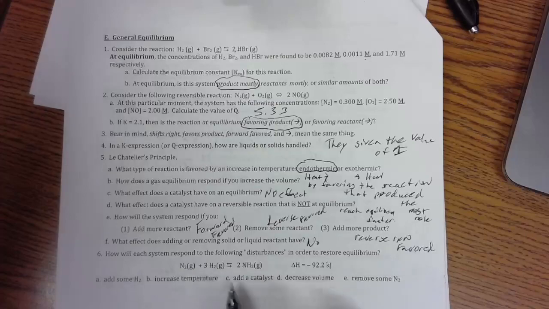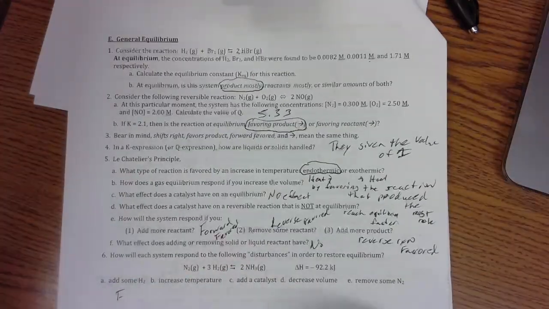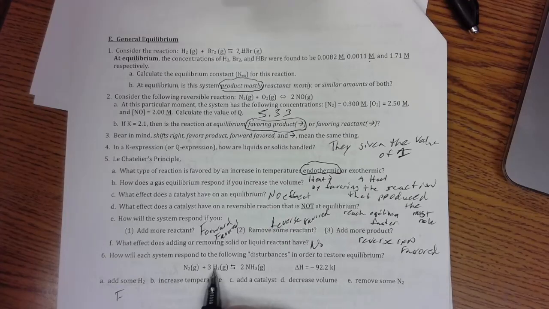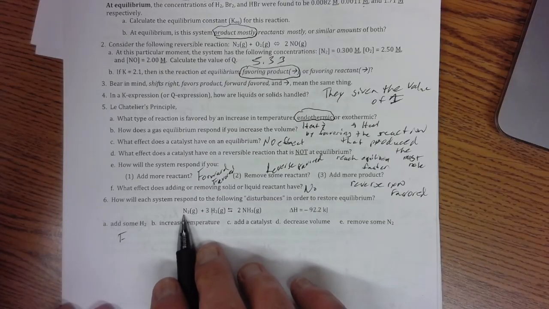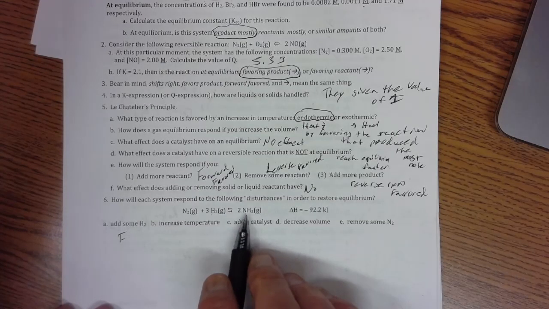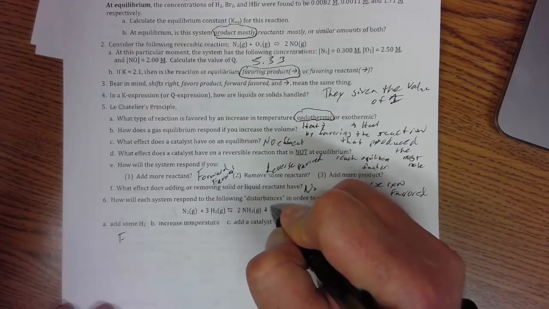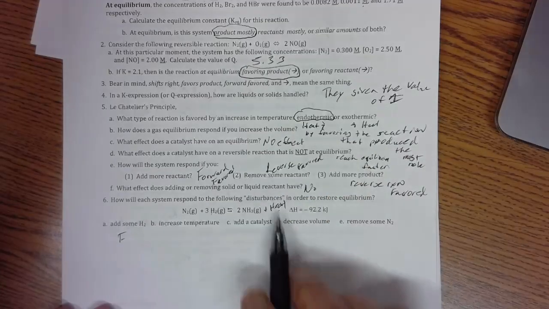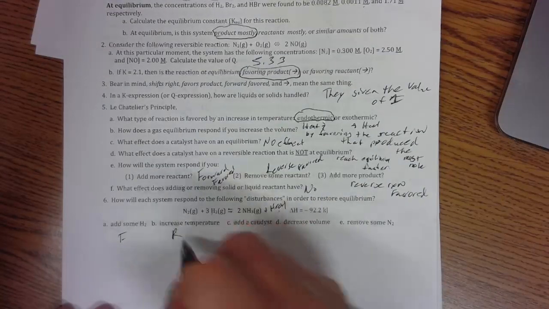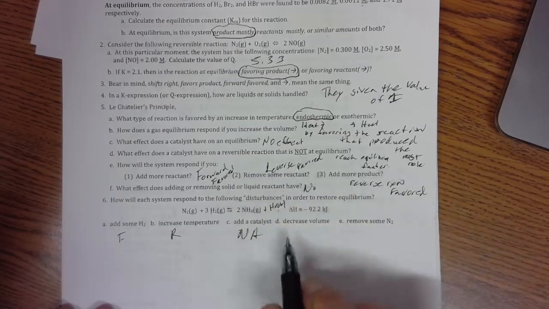How will each system respond to the following disturbances? Add H2, forward will be favored, because we have too much H2. The system's going to use that H2 to make NH3. The N2 concentration will go down because it takes N2 to make NH3. Increased temperature: since this is negative, that means heat is on this side. So if we increase temperature, it will favor the reverse reaction. Add a catalyst will be nothing, it's not applicable.